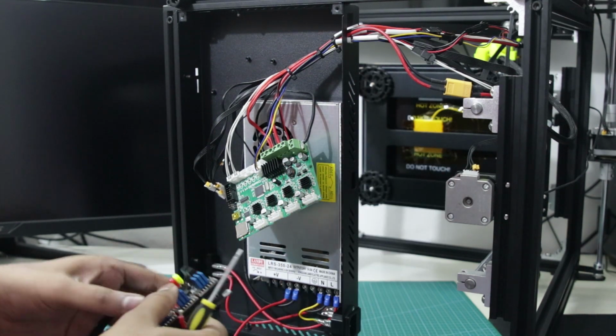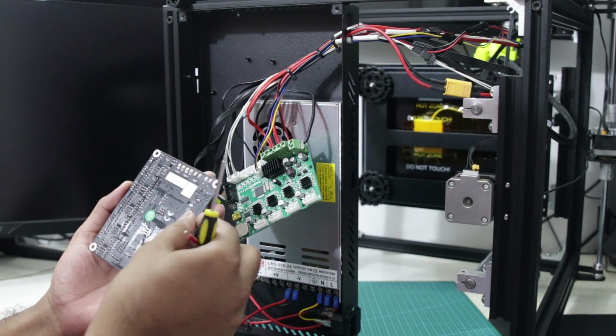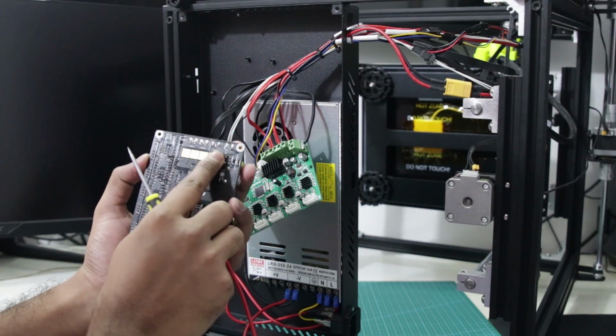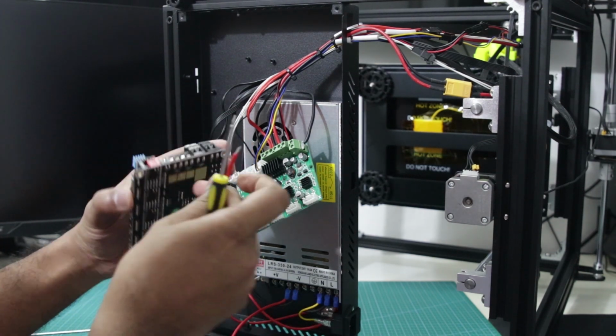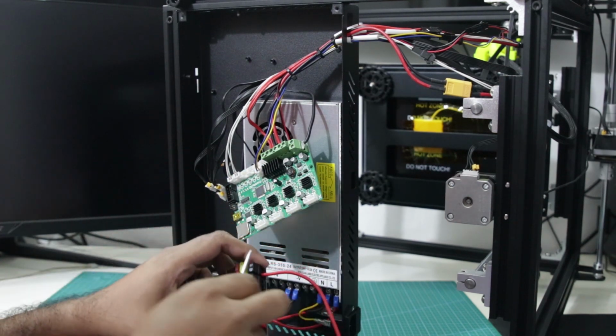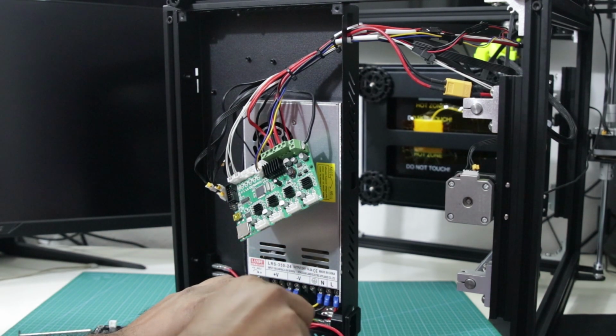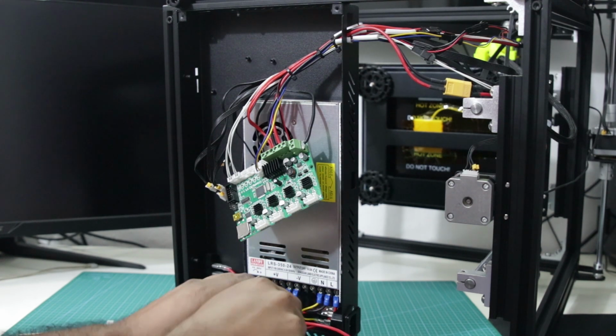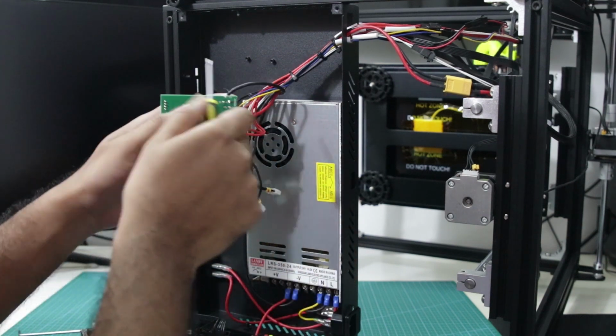Let's put it on the SKR board. Here, as you can see, we have the plus end, so let's put it there, tighten it down, and now let's do the negative end.